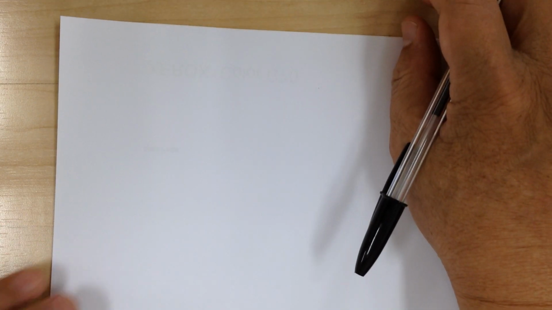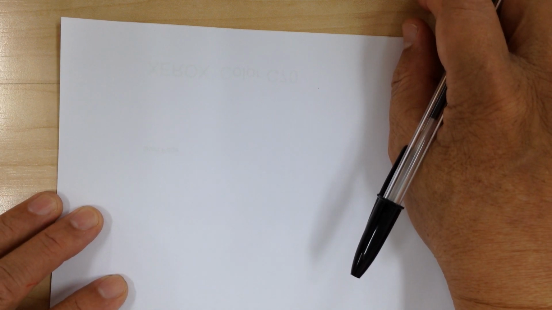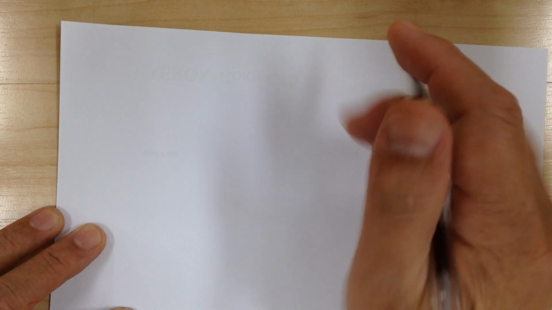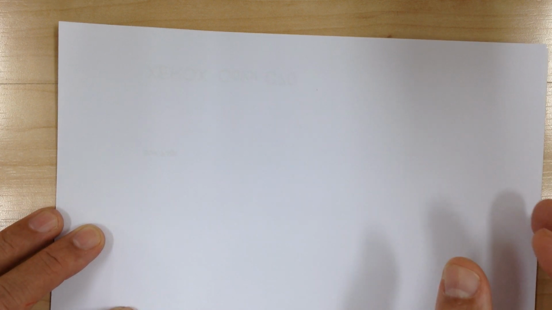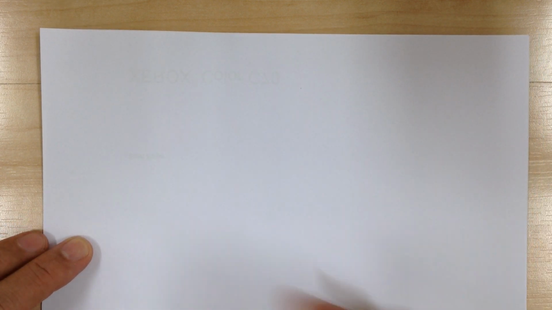Okay, let's go to the next part. The next part is called the arithmetic mean. Arithmetic mean means you have a term between two numbers.